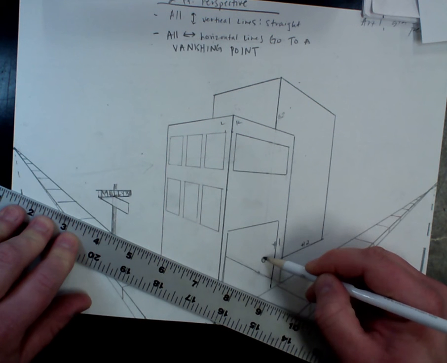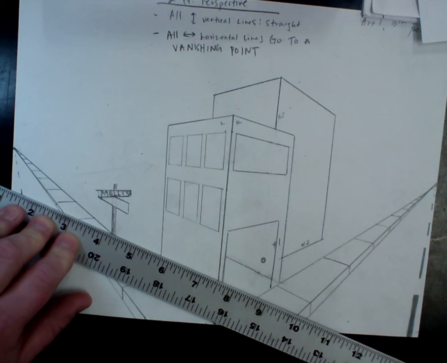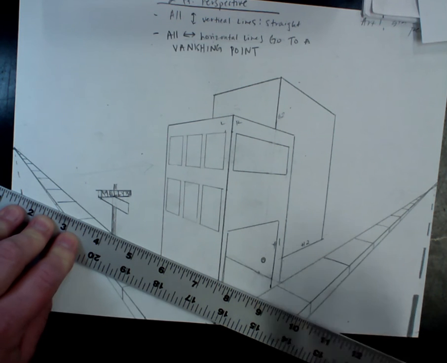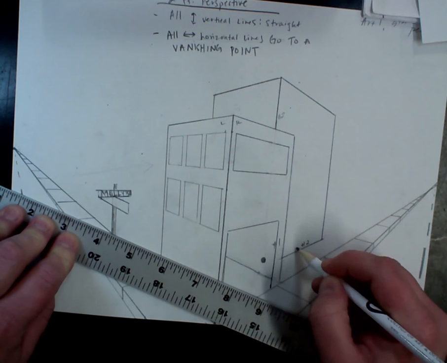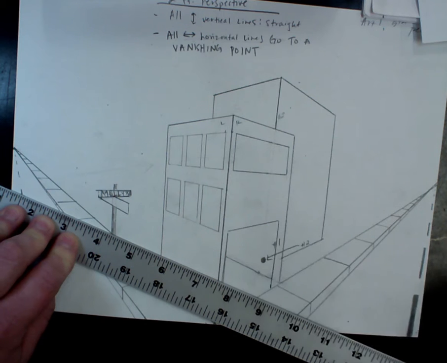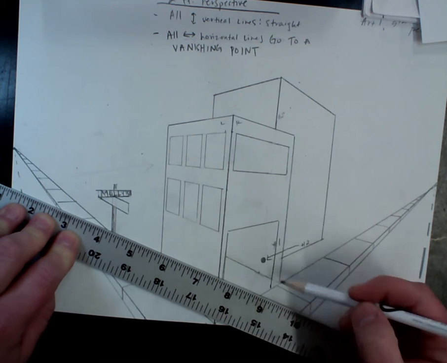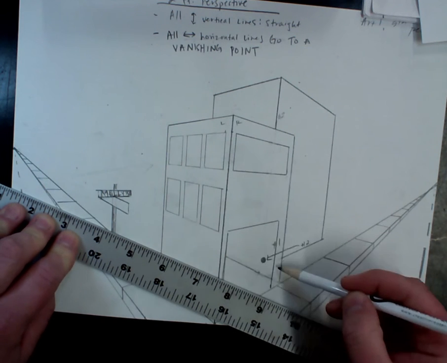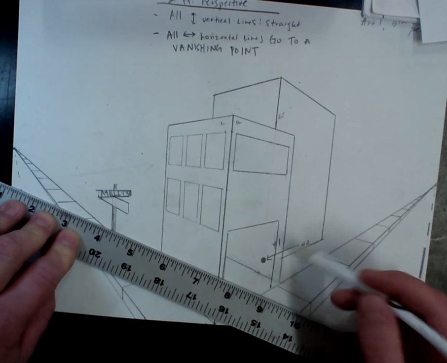I'm going to mark this on my paper. You don't necessarily need to. You'll be able to kind of lightly do this on your paper later. So building number 2 started right there. So what would make sense for me to be able to put in? Vanishing point, which one? Yep, my left vanishing point.